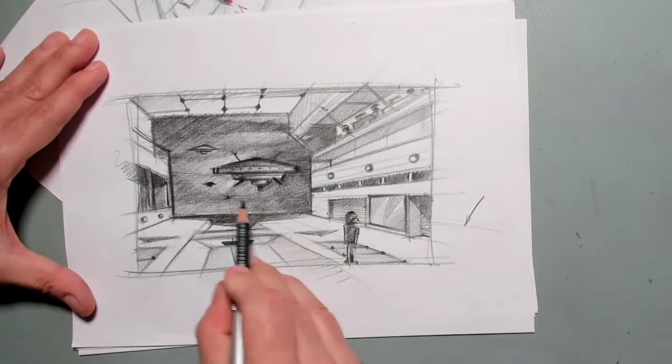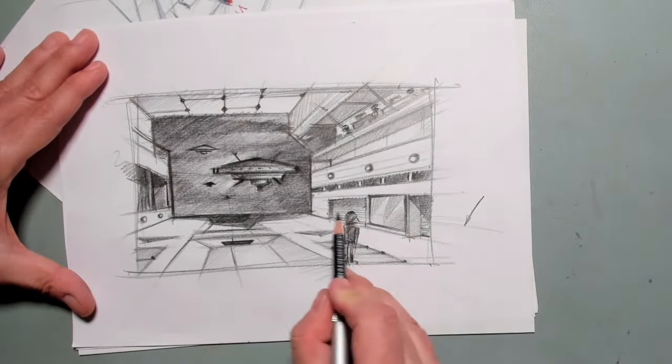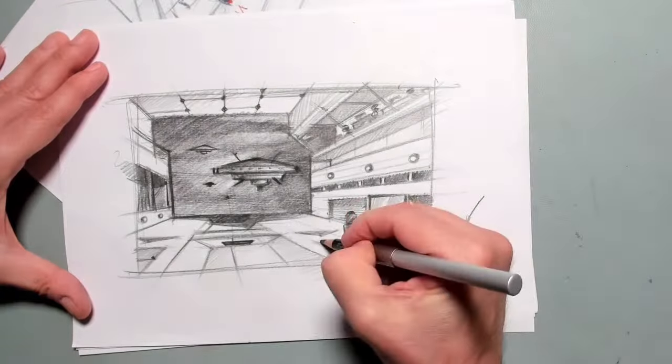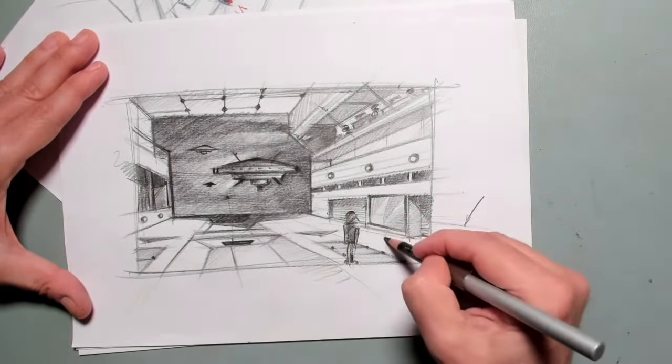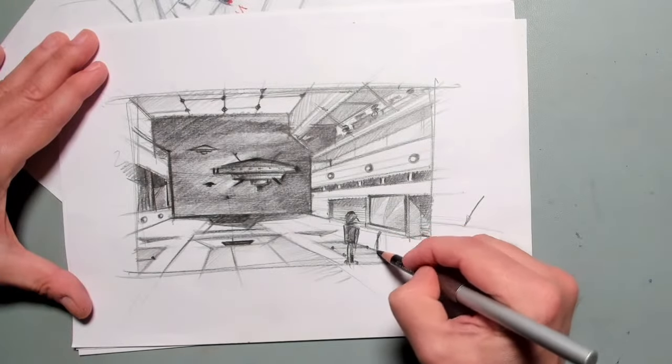And that's the line in perspective that I have to follow, if I put another one here, it will be here, like that.